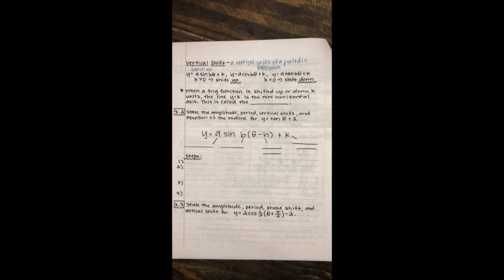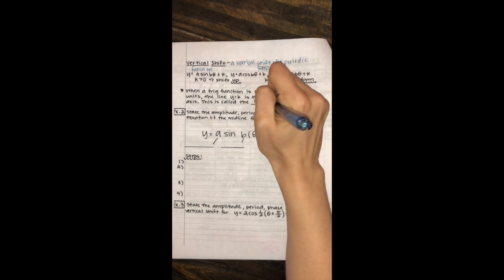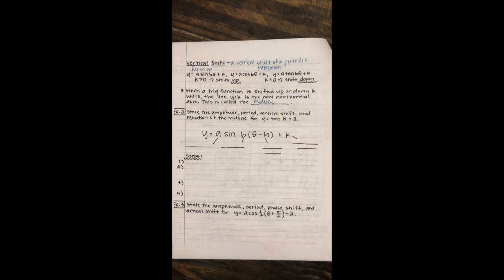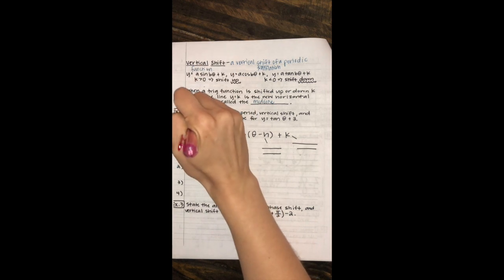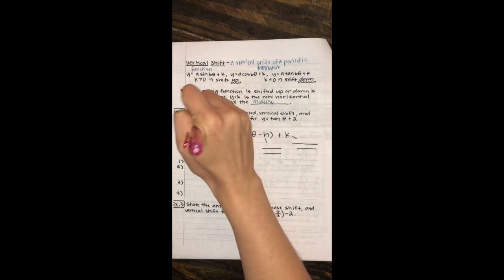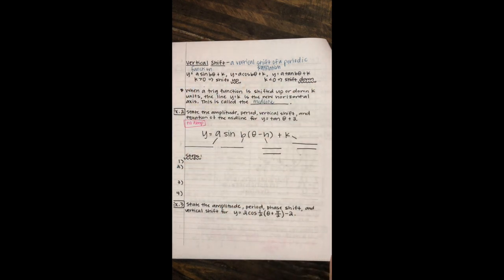Also, when a trig function is shifted up or down k units, the line y equals k is the new horizontal axis, and we call this the midline. So example 2 says state the amplitude, period, vertical shift, and equation of the midline for y equals tan theta plus 3. If you remember from tangent, there's no amplitude. It's not 0, there's just not one.